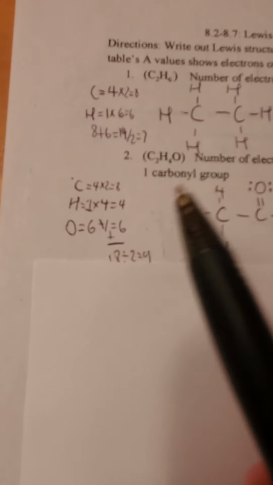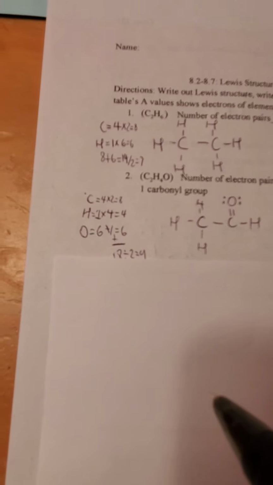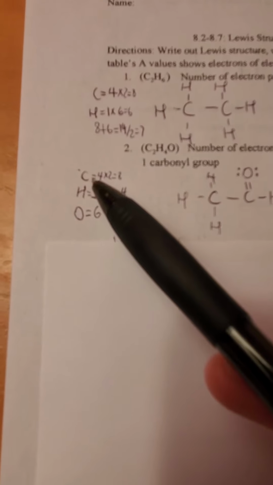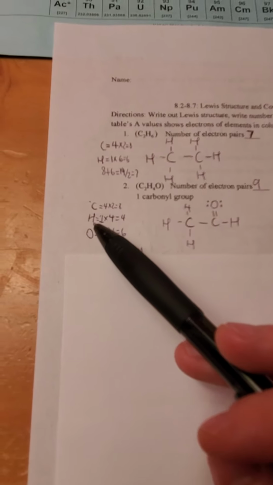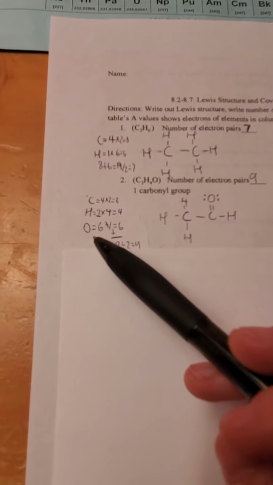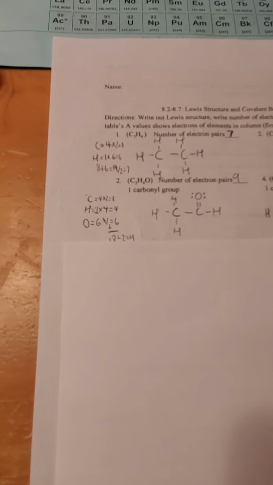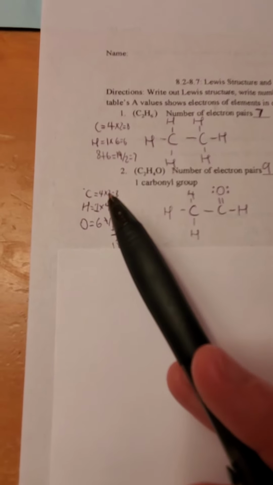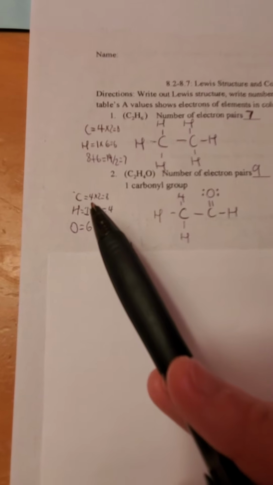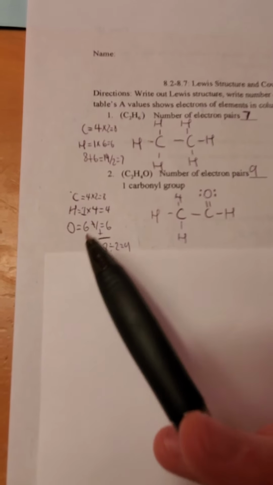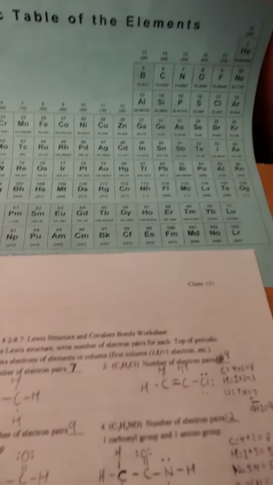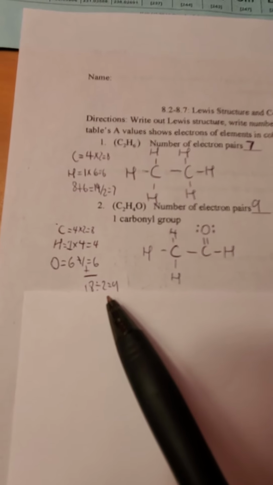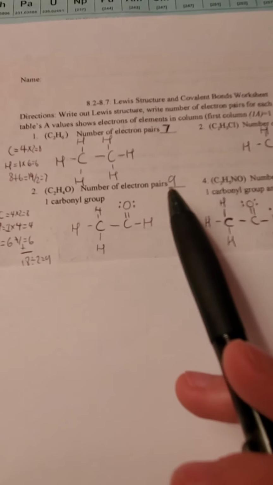So we know that this is C, and this is H, and this is O. And with this, it's 4 times 2, 1 times 4, 6 for oxygen, because we know oxygen is in the 6A column. If we add them up together, we get 18, divided by 2 is 9. So that's 9 electron pairs.